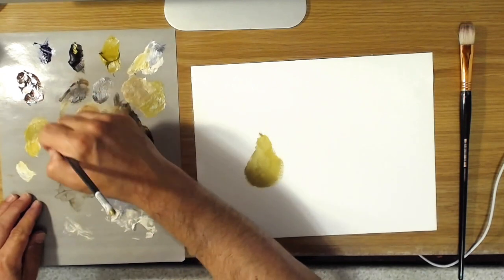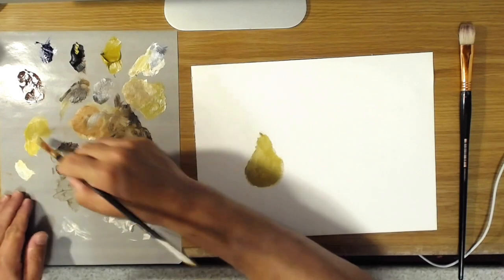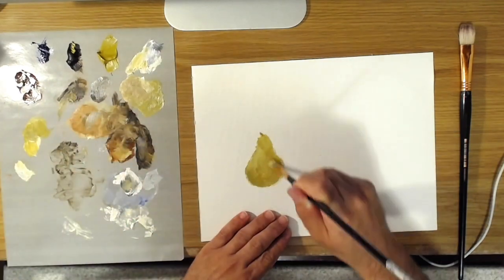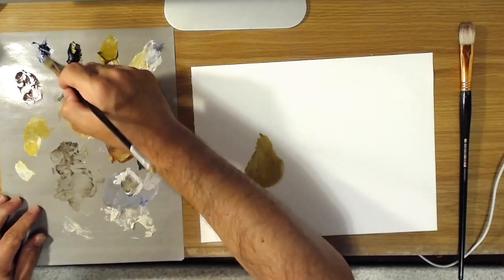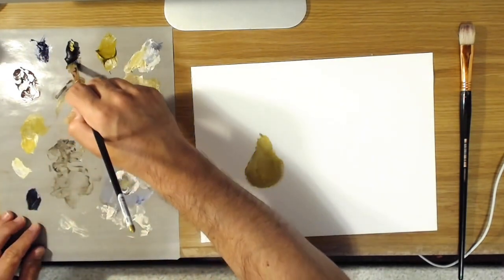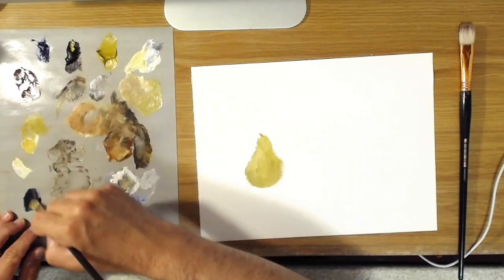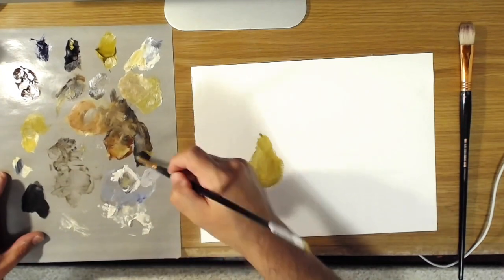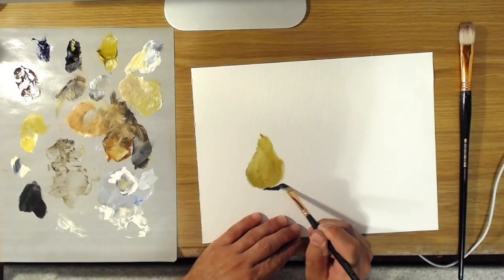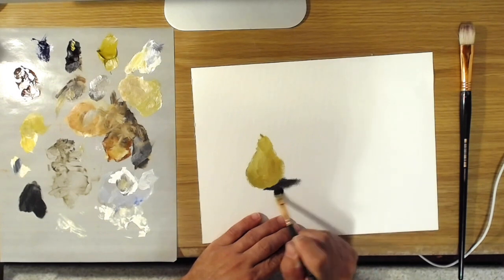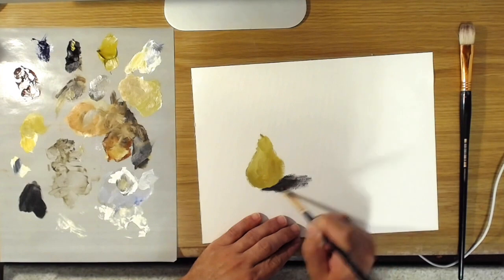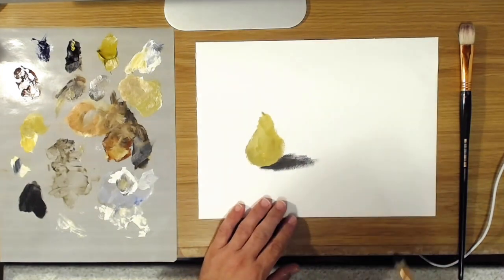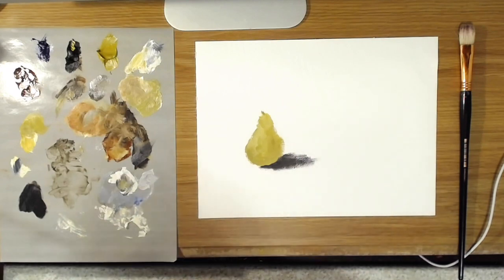And then maybe a little bit of a darker area in here. And then they'll go in, and underneath the pear, they'll put in this shadow that looks like this. And then that's how they'll leave it, and they can't quite figure out what's wrong.